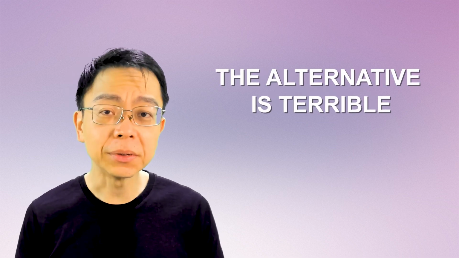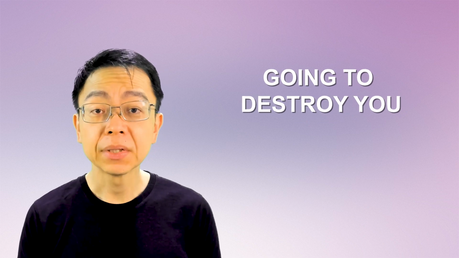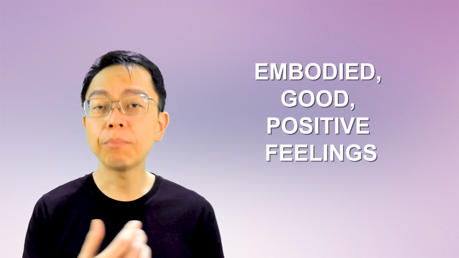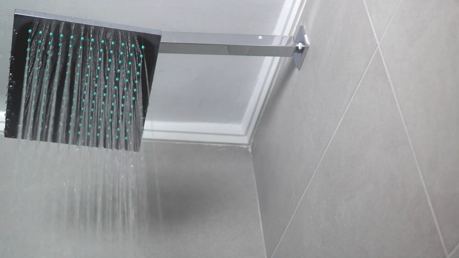Why is this important? Because the alternative is terrible. If you lean into your angst, you lean into your fears, you lean into your disbelief about the world, it's going to destroy you. It's going to be like a poison that you're drinking, hoping that other people will die. So what I highly recommend is the use of embodied good, positive feelings that you can feel inside your body. It's almost like a mental shower that you use inside of your head.